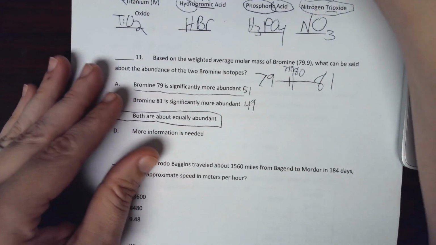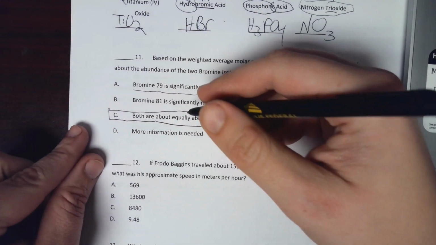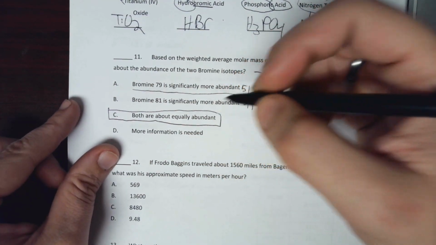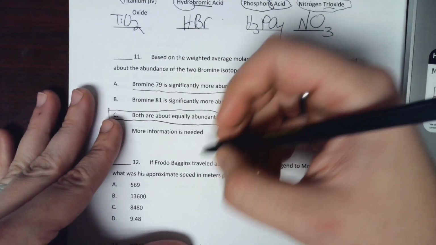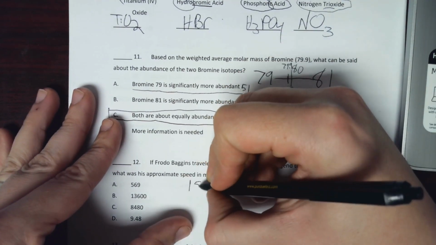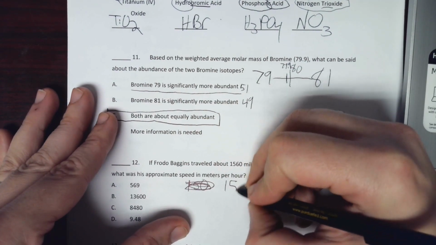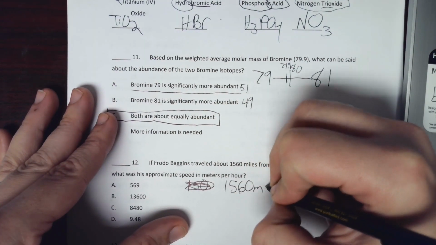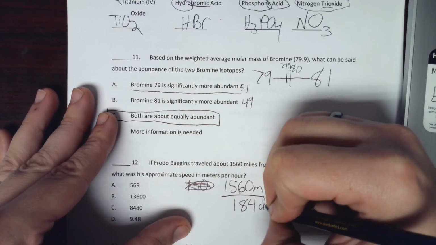Okay, this next one is a math problem. You had to turn miles to meters and days to hours. Keep that in mind. First things first, we set up the ratio: 1560 miles over 184 days.